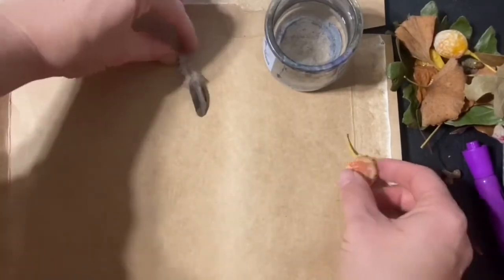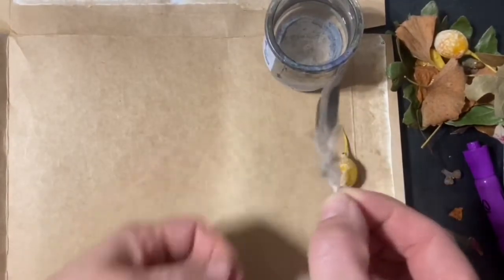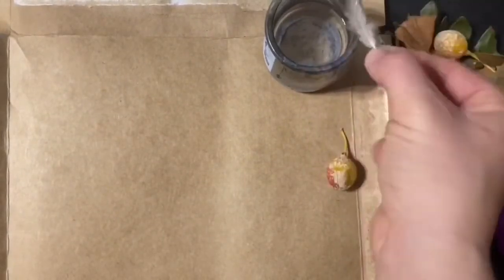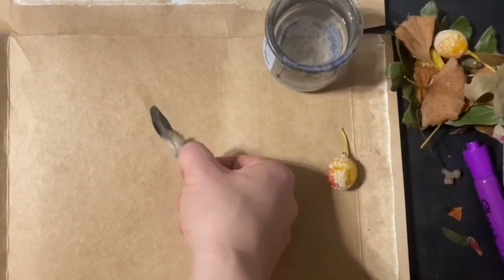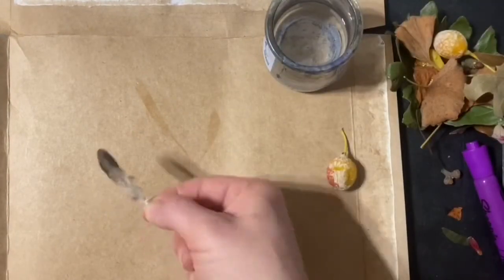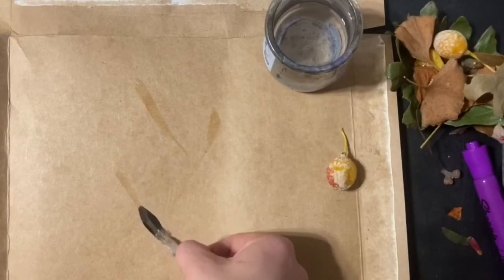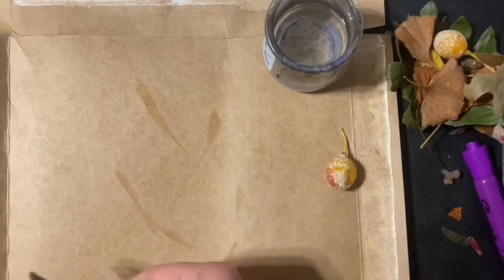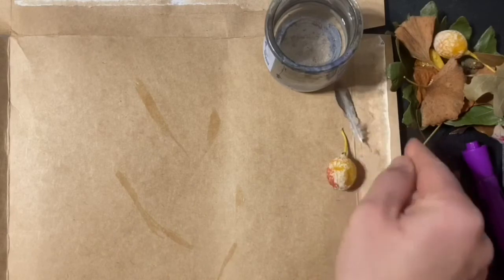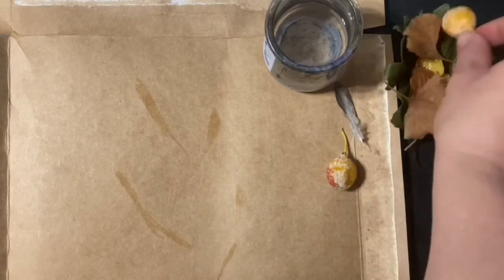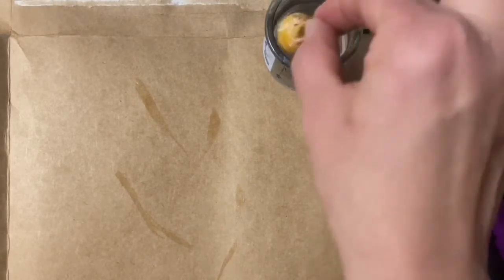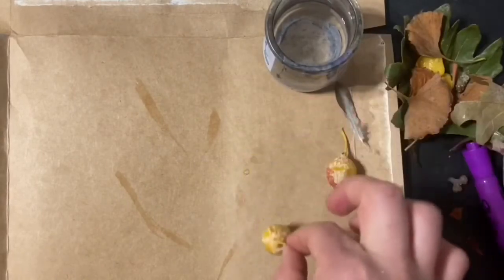I'm going to have this feather I found. I'm going to dip it in the water and see what kind of mark it makes on the cardboard. And you can see there are marks on the cardboard. It's going to dry, but I can try different materials, different found items, and see what happens when I make a mark.